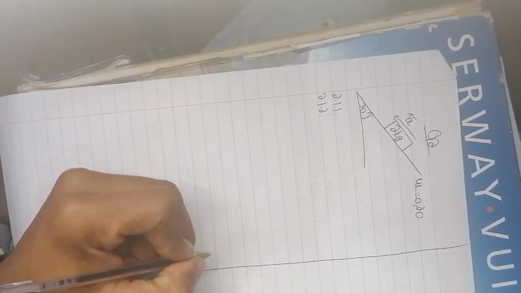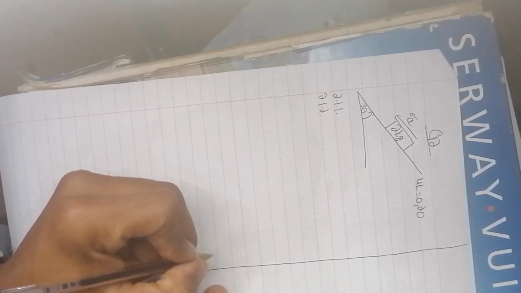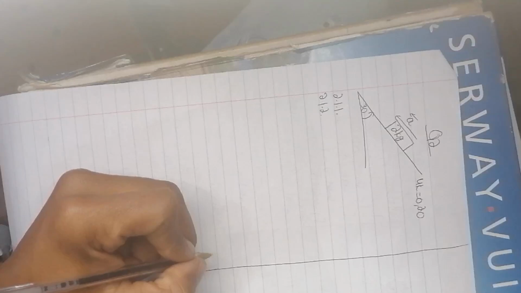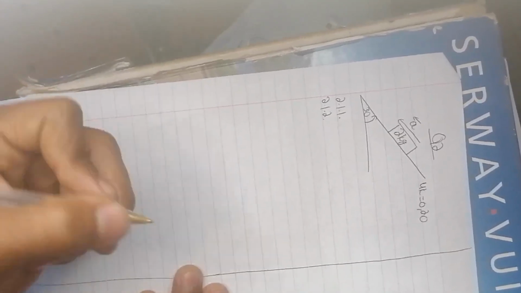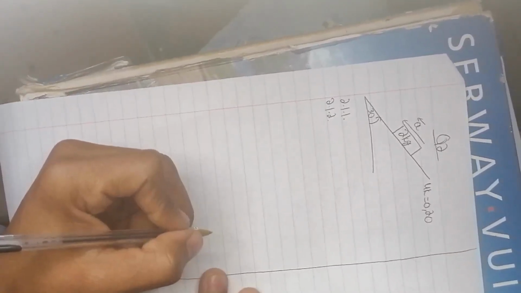Whilst in motion, they are not very specific whether we should draw a free body diagram showing only the forces that are doing work, or we should show all of those forces. So I think it will be convenient to draw two diagrams just to show exactly what is happening.